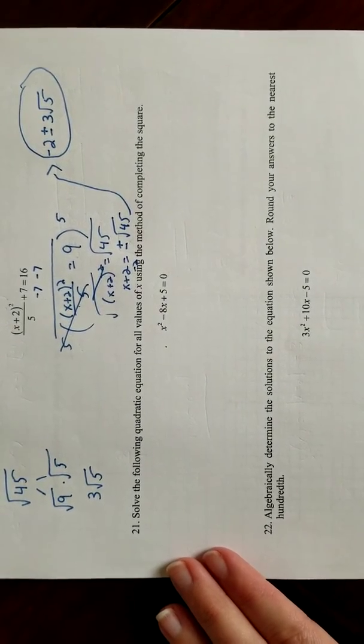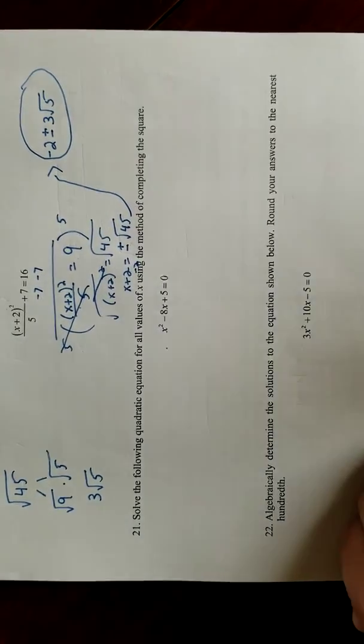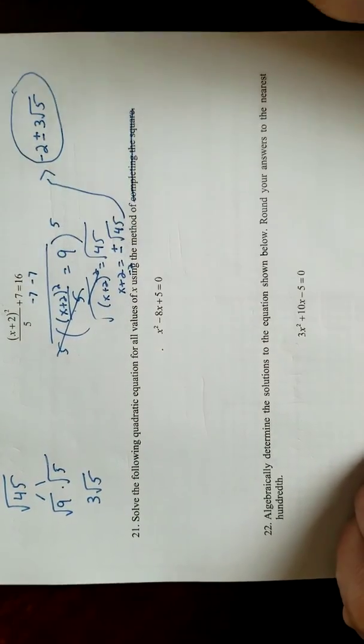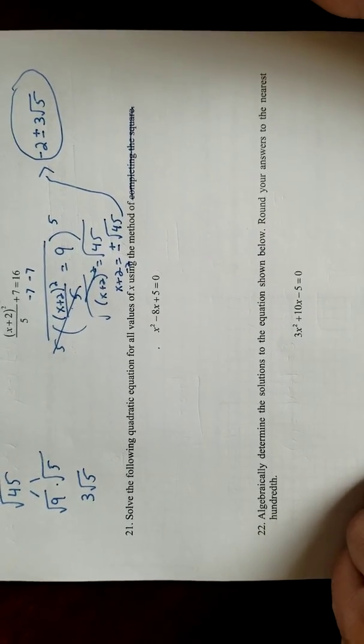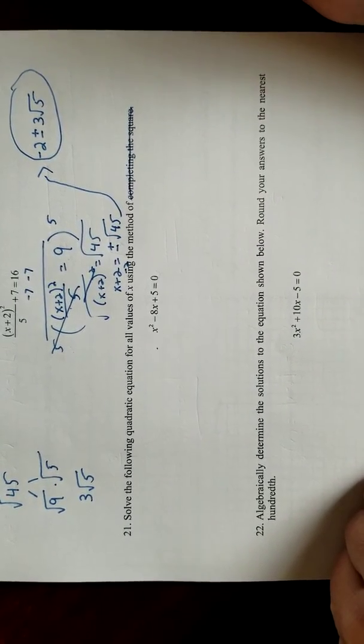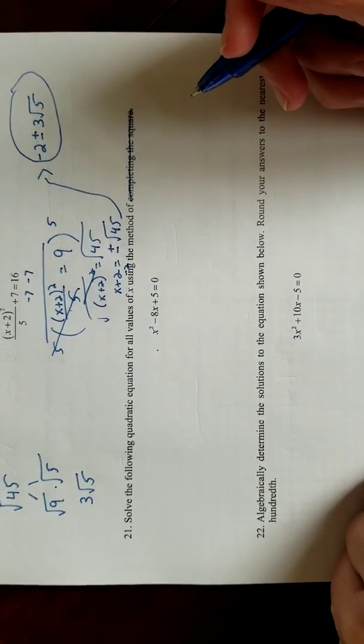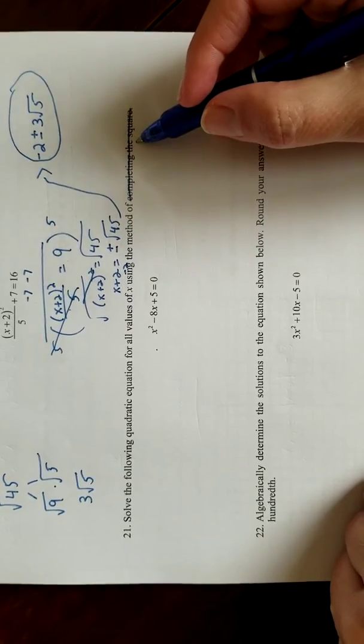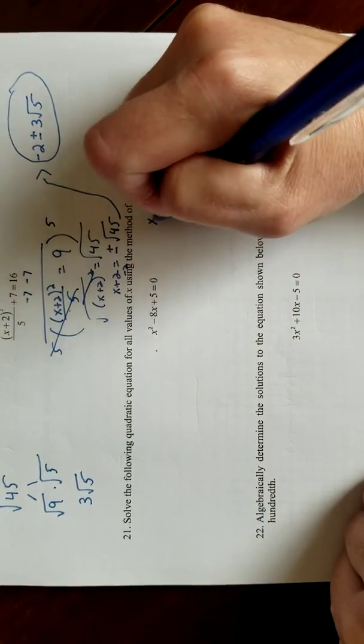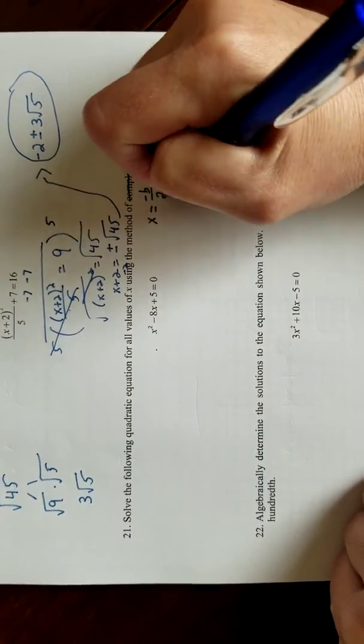21. Solve the following quadratic equation for all the values of x using the method of completing the square. I'm not going to use completing the square. You can. That's an option. I just want to solve it. So 5 factors of 5 that add to give me 8. Can't be factored. I can use quadratic formula. It says using the completing the square, so I'm going to use my axis of symmetry formula.